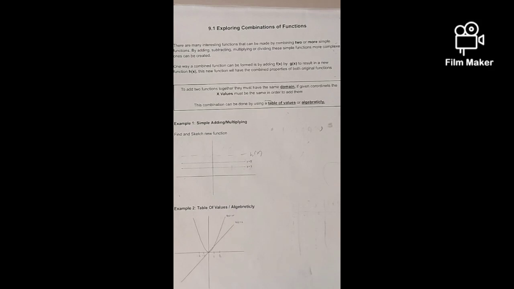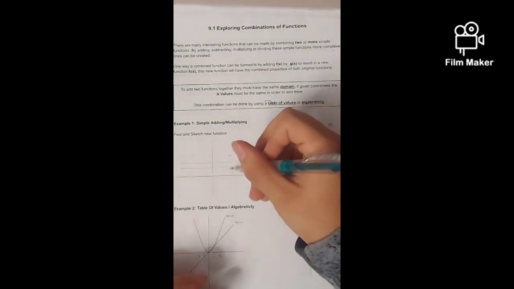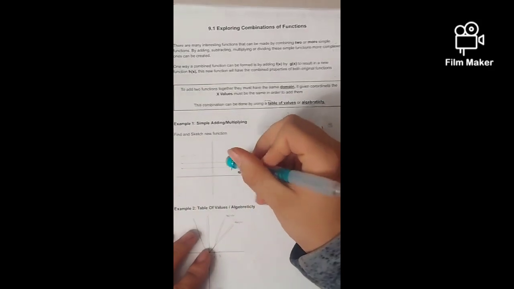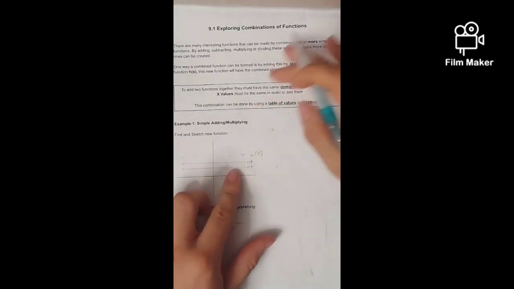To add two functions together, they must have the same domain, and if given the coordinates, the x values must be the same in order to add them. Which pretty much means if one is restricted, I can't add these two because the domains are no longer the same. It's impossible. This combination can be done using two ways, table of values or algebraically.